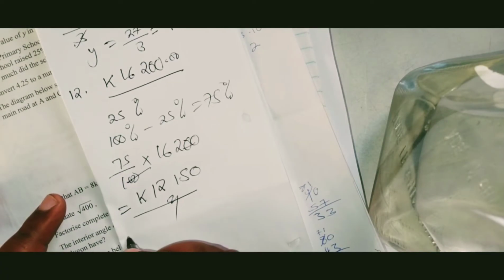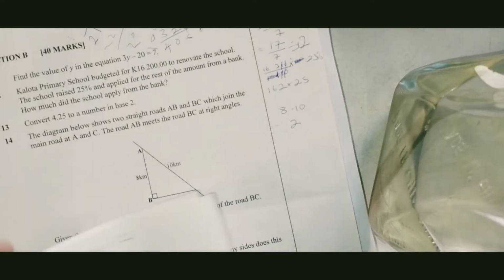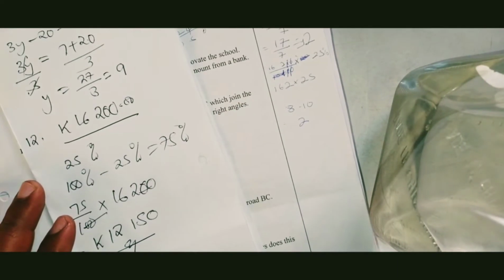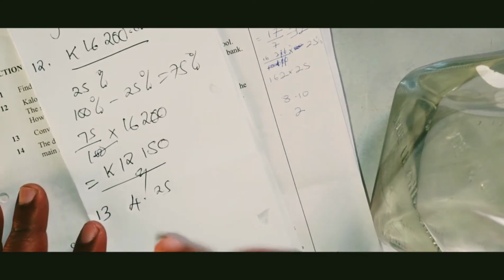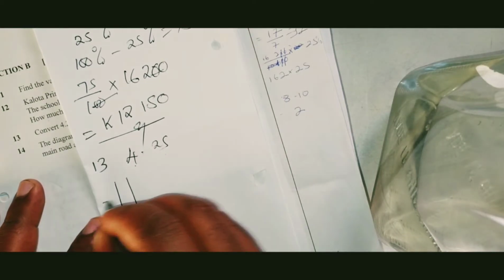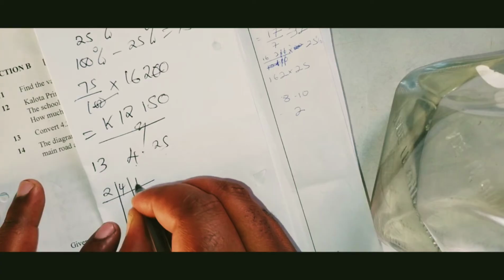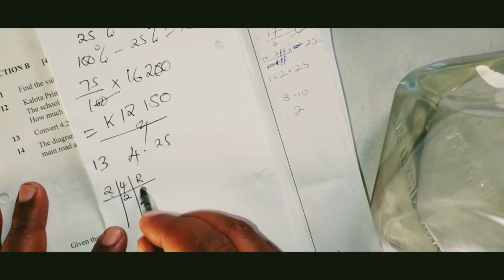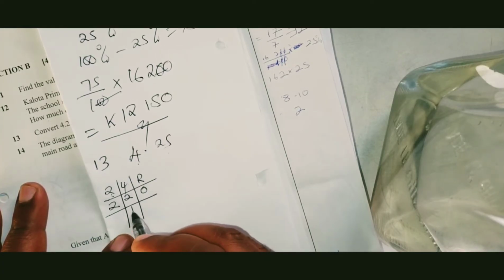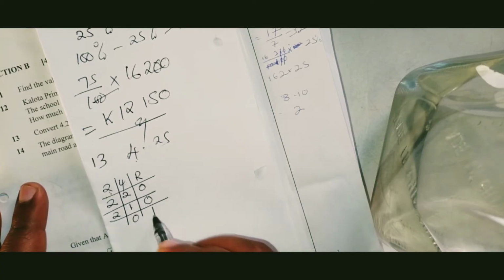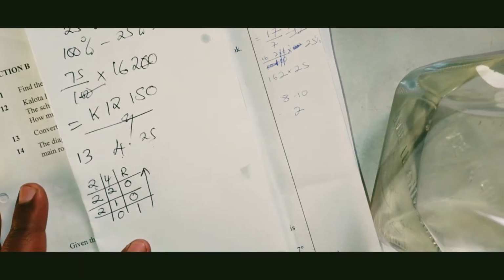Okay, so we go to question 13. What is 13? Convert this number 4.25 to a number in base 2. So here there are digits here. Okay, so you start with this one, then work out this one first. So for the whole number, you divide it by 2 and pick the remainders. So I'll say 2 into 4 is 2, remainder 0. You bring 2. 2 into 2 is 1, remainder 0. You bring 2 again. 2 into 1 is 0, remainder 1. Then you pick from bottom to the top.